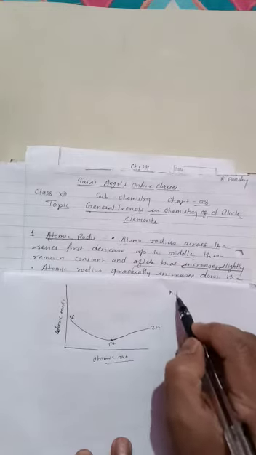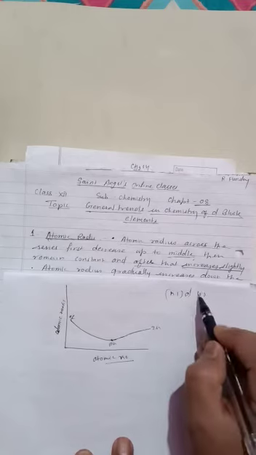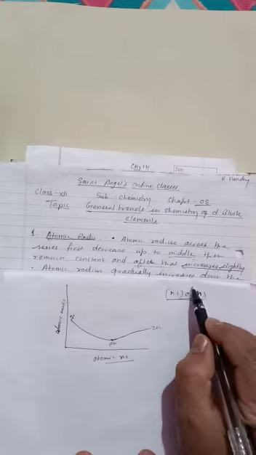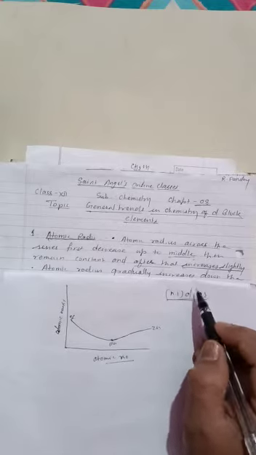The question is, why does it increase after the middle elements? Atomic size should decrease up to the last element, but here after the middle elements it increases further. Why? As atomic number increases, electrons enter the d orbital, which is the penultimate shell, that is the (n-1)d, and the ns orbital.